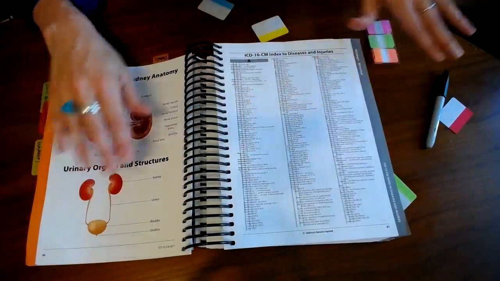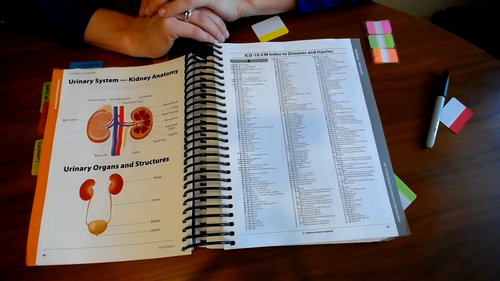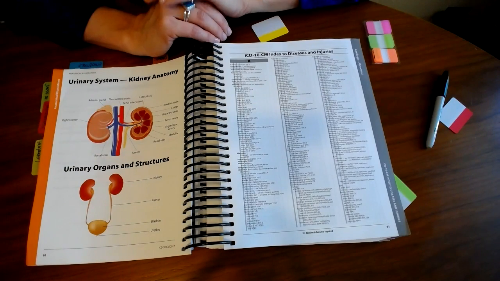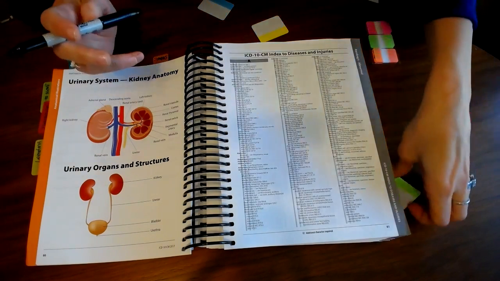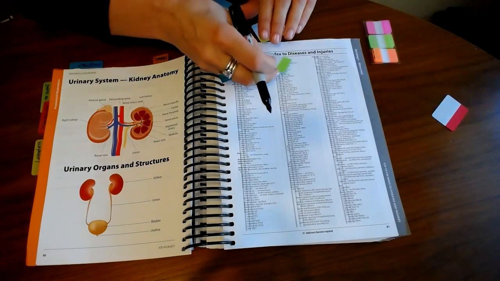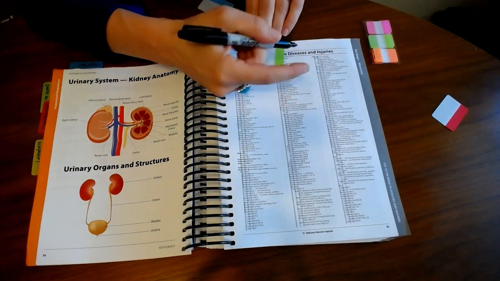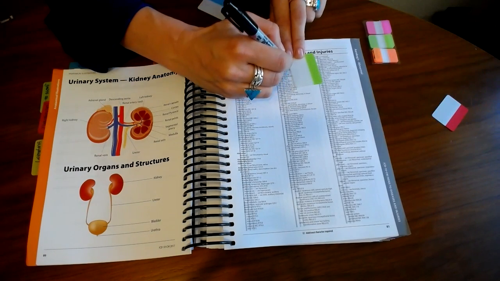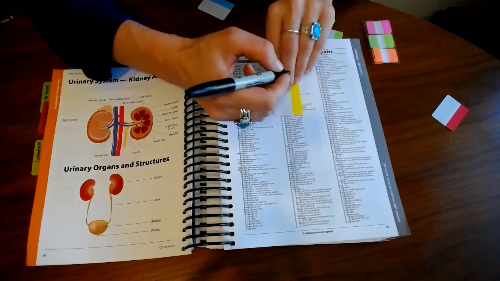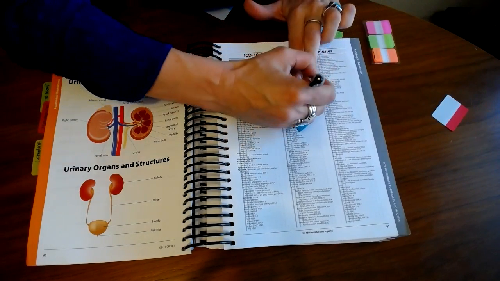And now we are at the index to diseases and injuries. Definitely needs a tab. So let's see, let's go ahead and use index.